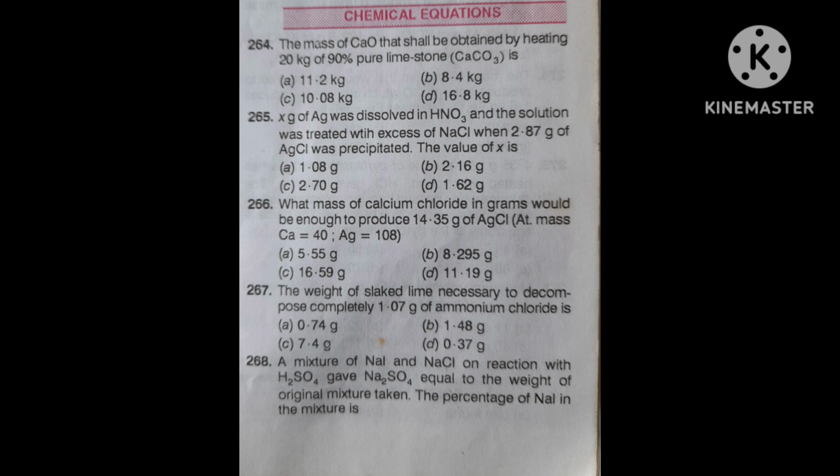Value of X means value of silver was 2.16 gram. Okay, you have calculated. Option B is correct. Now next question.